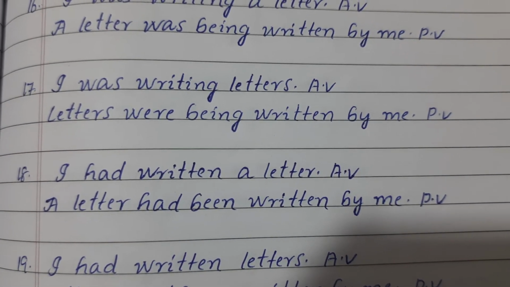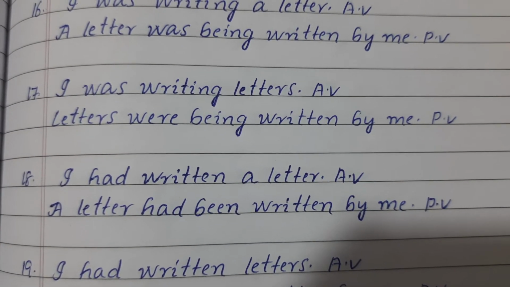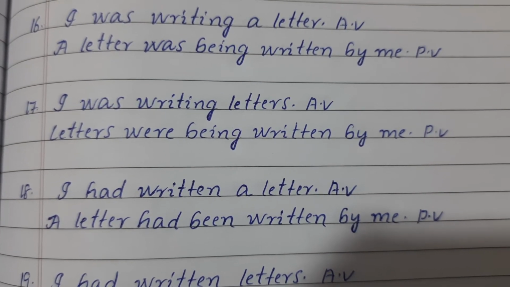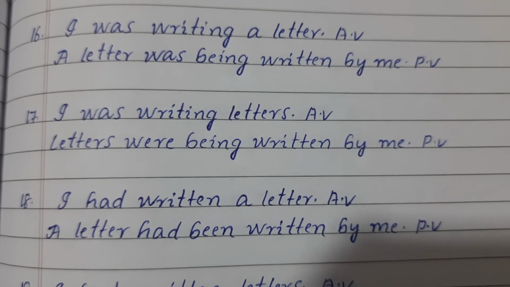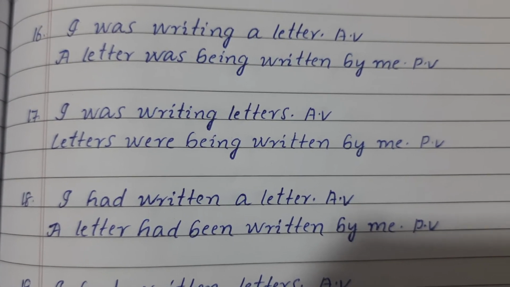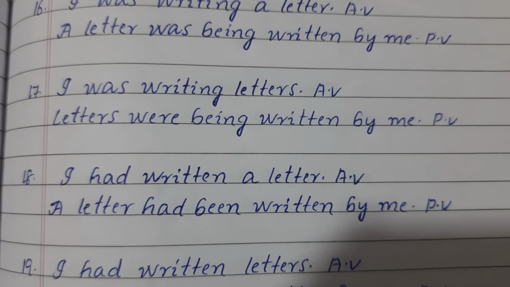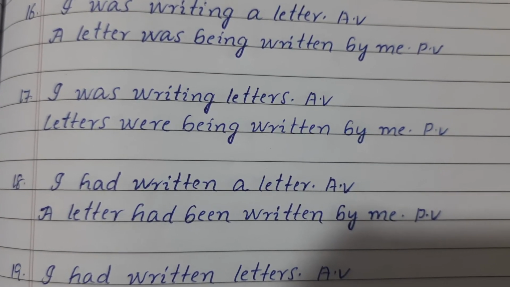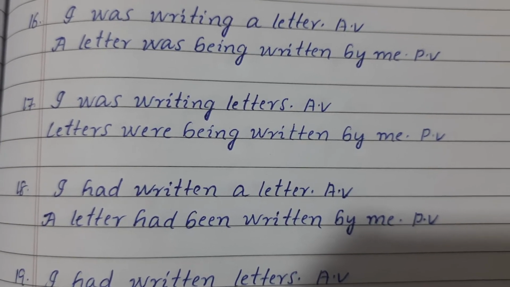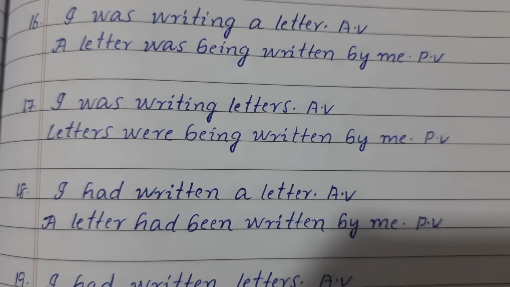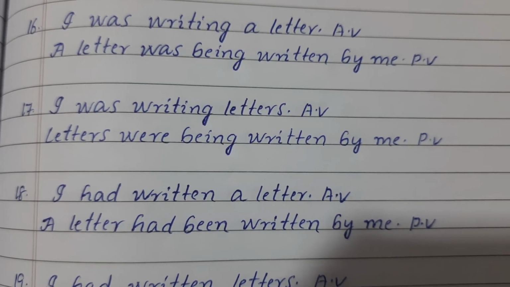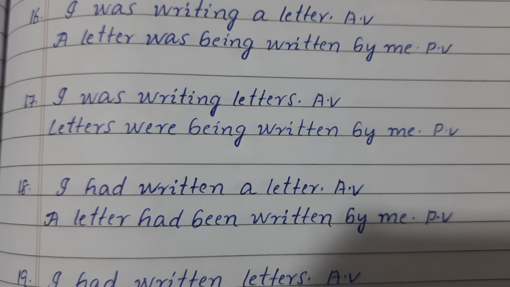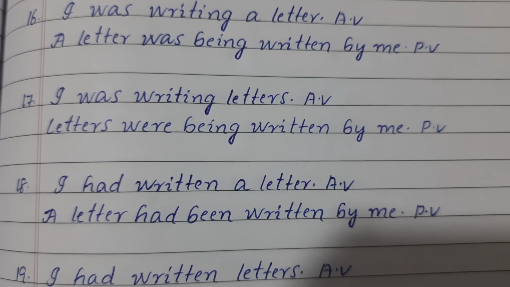I had written a letter. Subject plus had plus V3. So this is the structure for past perfect tense. I had written a letter is in past perfect tense. Let's change it into passive voice now. A letter. After that be form, we need to write the be form of past perfect tense only. The be form of past perfect tense is had been, only had been. Whatever the subject, whether the subject is singular or plural, we need to write had been. A letter had been written by me.